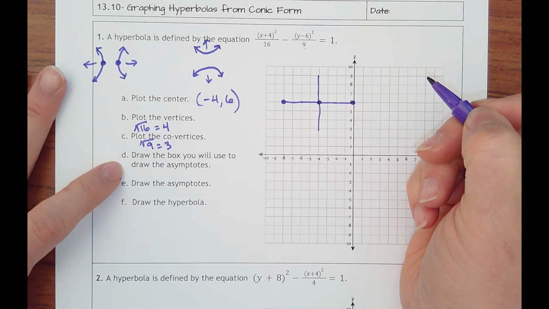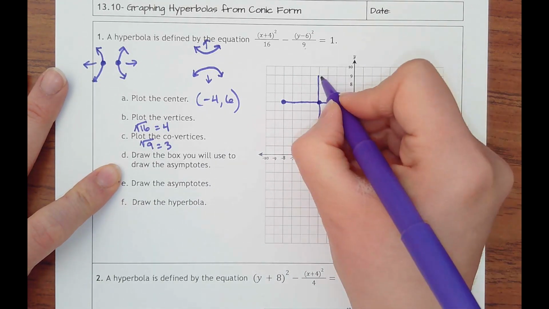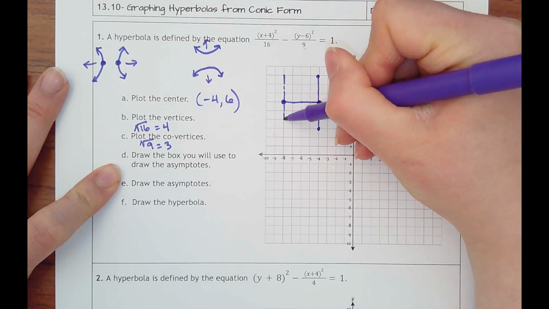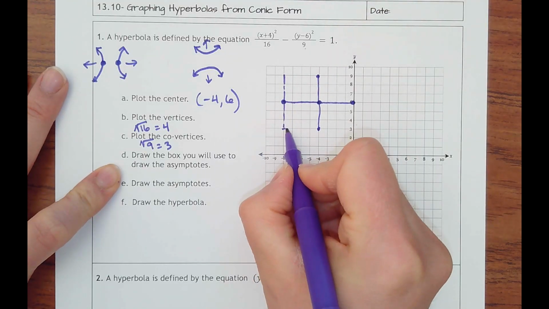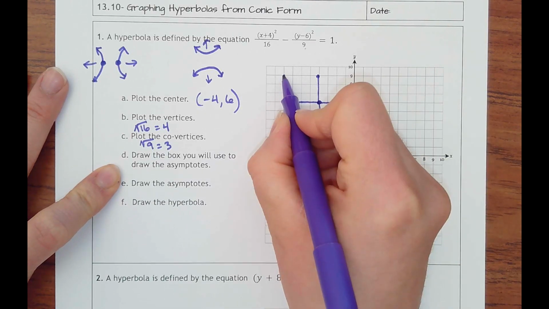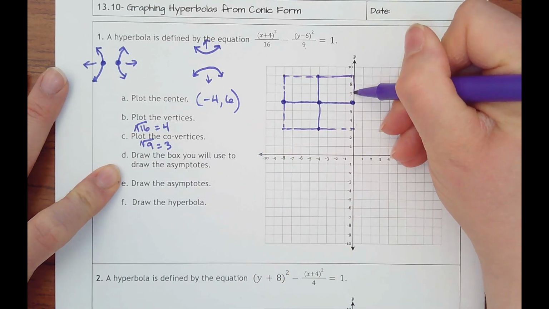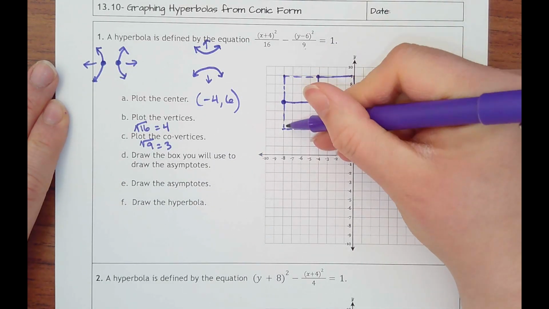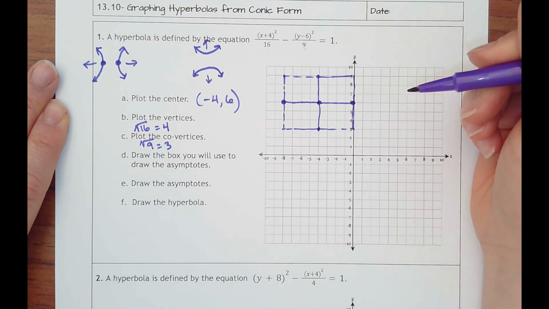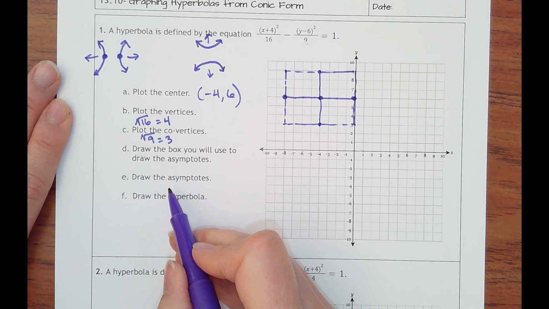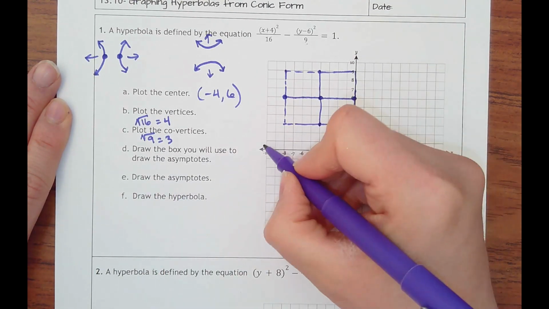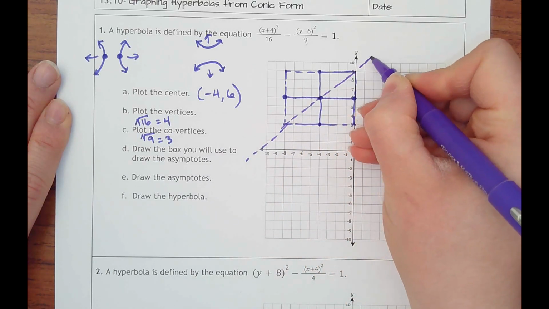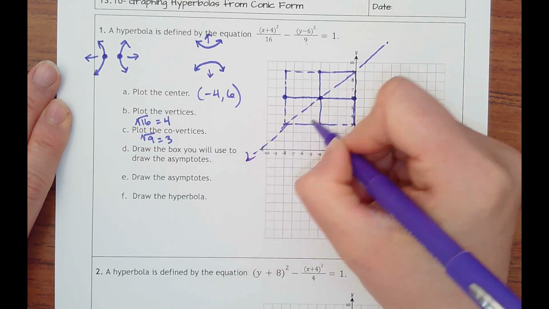Okay, then you're going to draw a box you'll use because we'll have some asymptotes. And so your box is just going to be connecting or crossing through your vertices and your co-vertices. On Delta Math, you'll just click and drag, but it should contain all 4 points here that we just made. Then you're going to draw the asymptotes. The asymptotes are going to be diagonal lines that cut through corner to corner of your box you drew, and it's got to cross through the center.